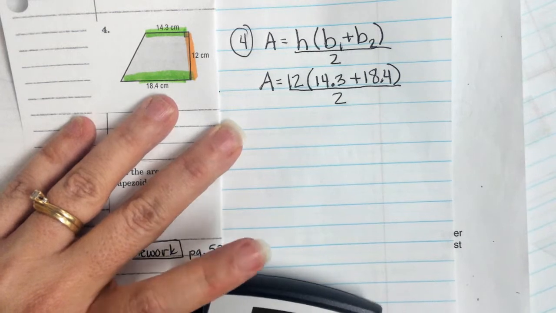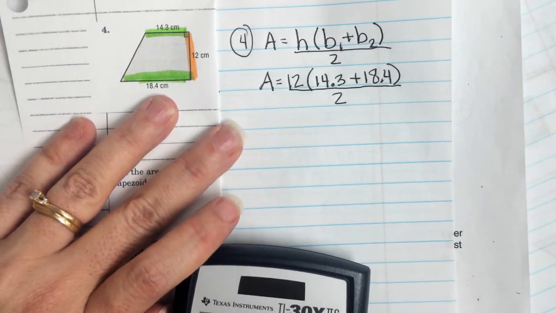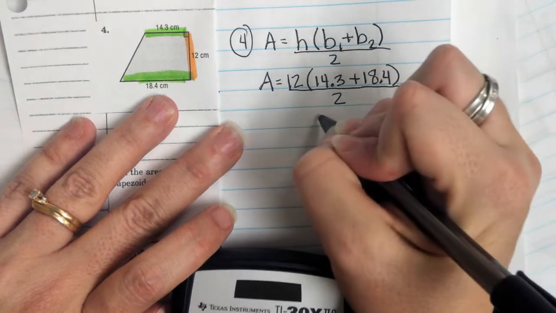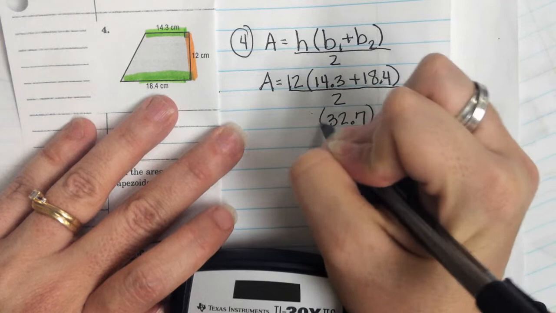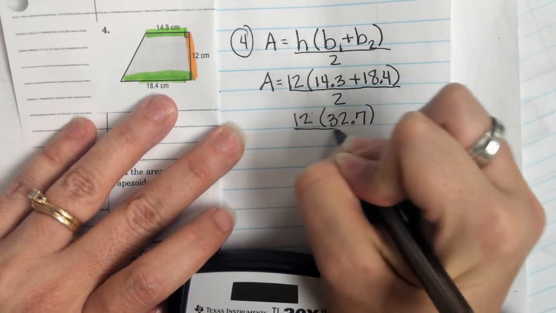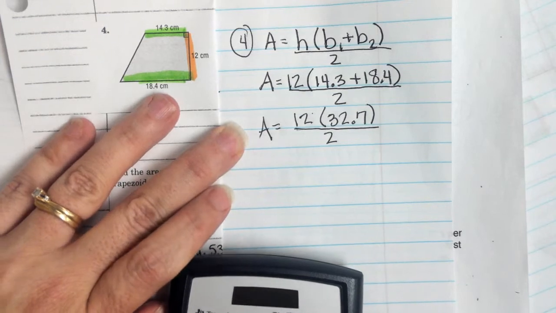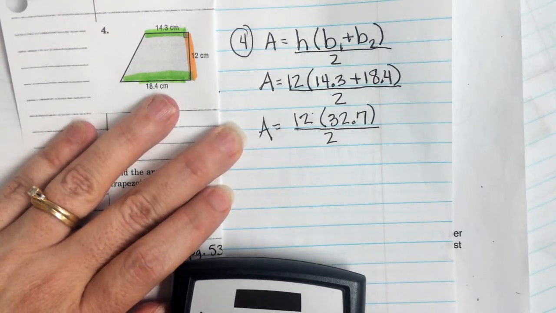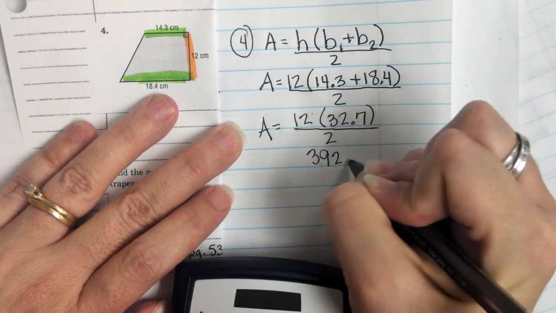Okay. Pulling out my handy dandy calculator. 32.7. Yes. 32.7 times 12. 392.4. Yep.